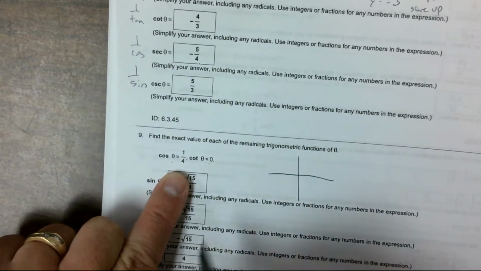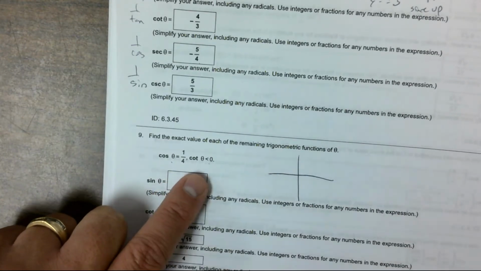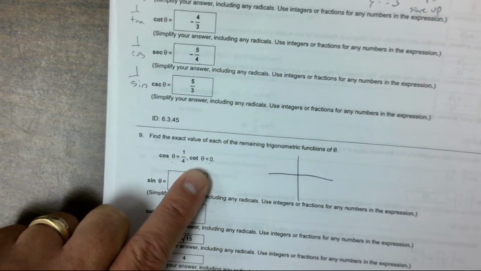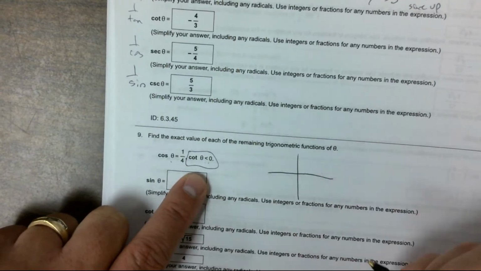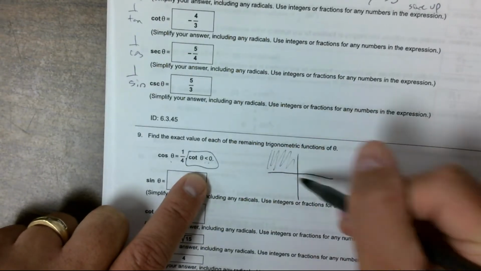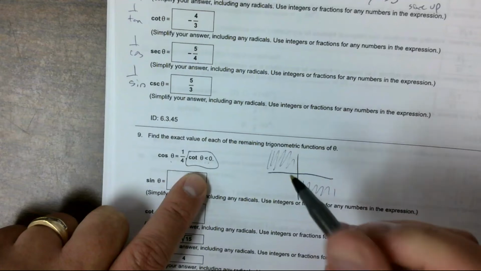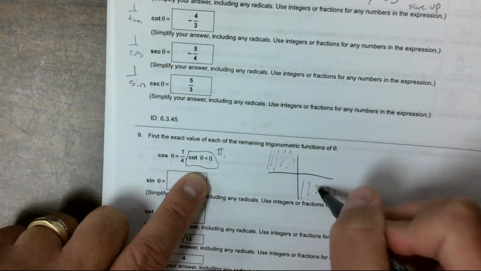And we know cotangent is less than 0. Let's start with the cotan less than 0 part. So if cotan is negative, then that means you're either in this quadrant or this quadrant. That's where cotan is negative, in 2 or 3. I'm sorry, 2 or 4.